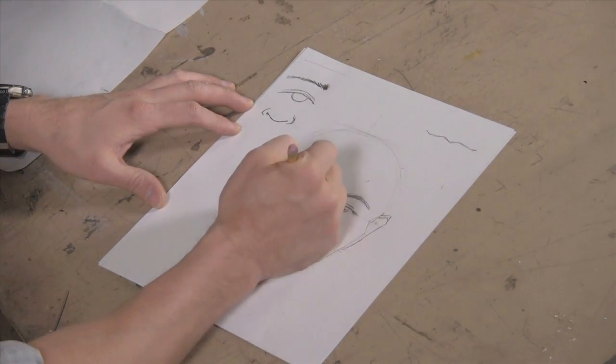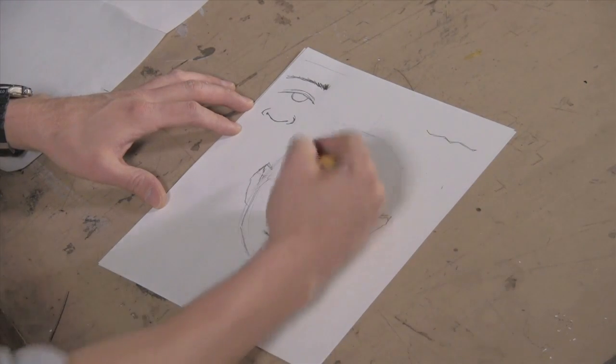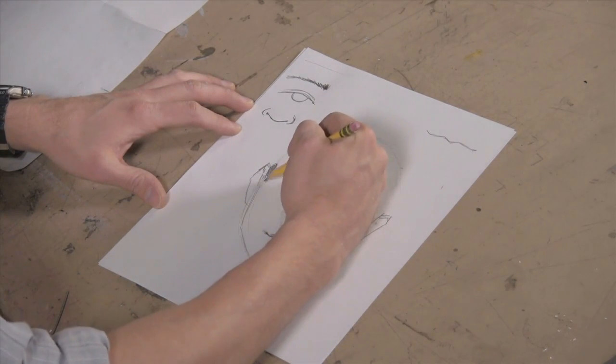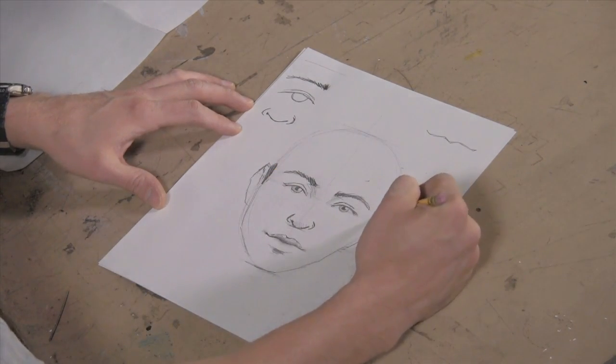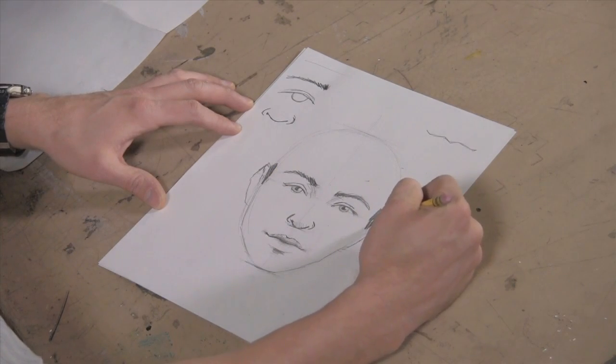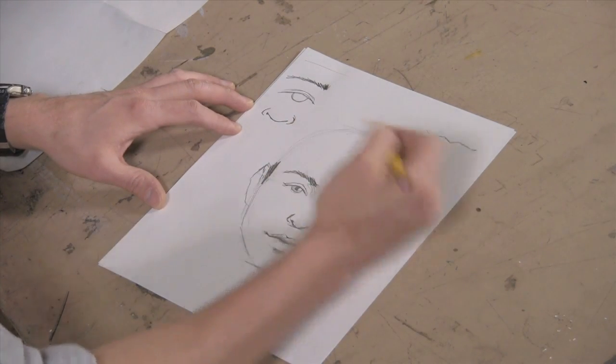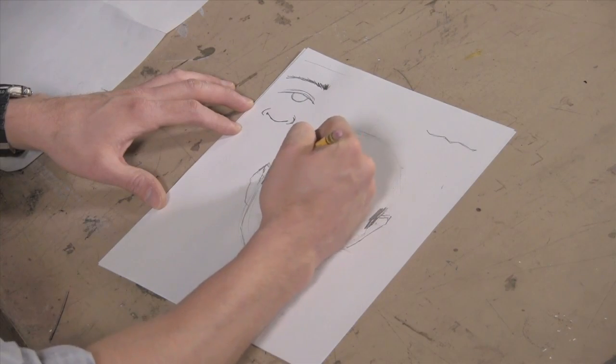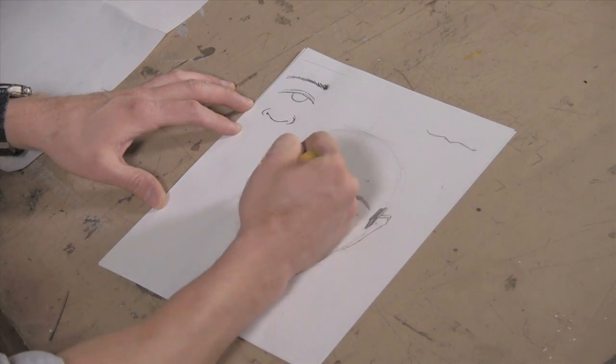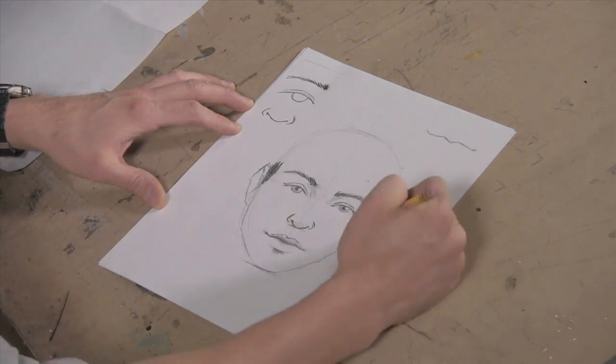And of course, let's add some hair. The hair comes in on the sides, so it's going to take up some of that space on the sides. I'm going to just shade in from the side. I guess these are sort of like sideburns or whatever.